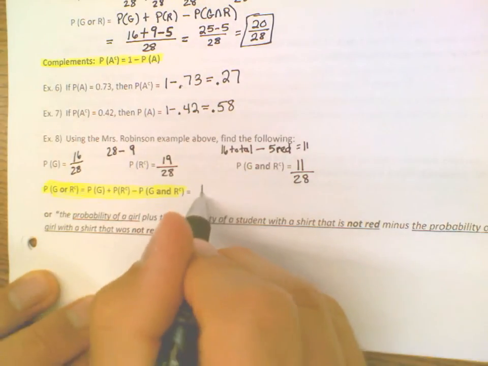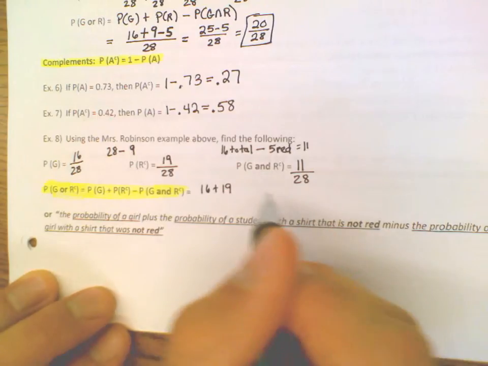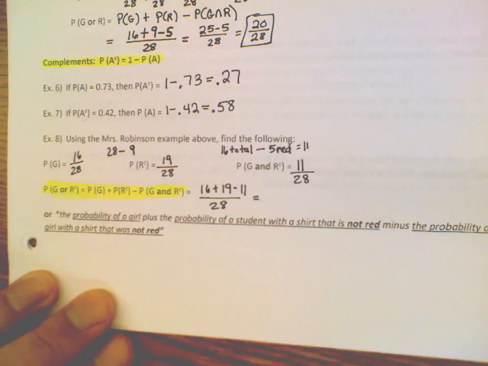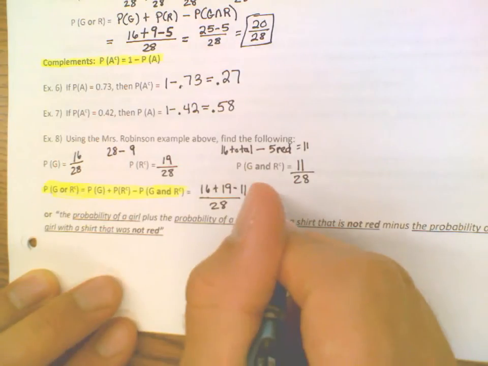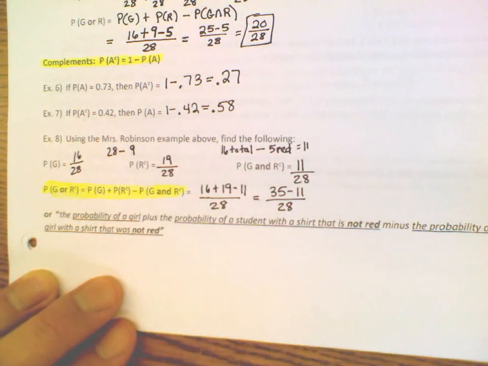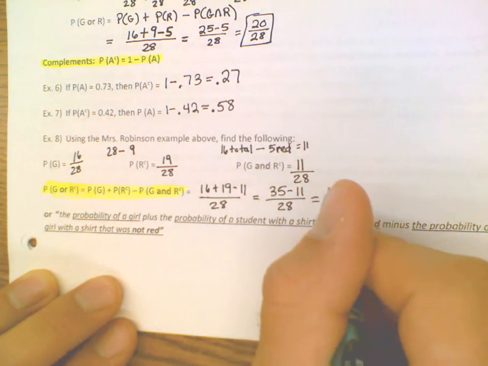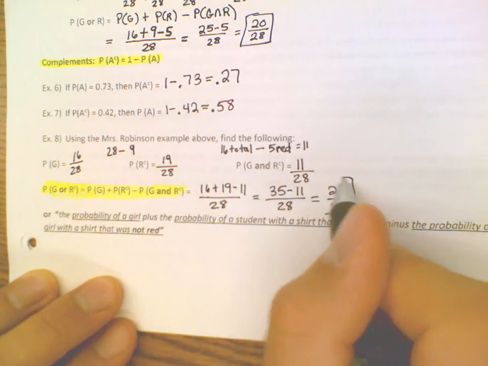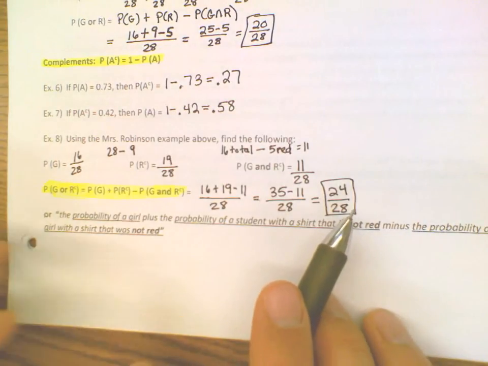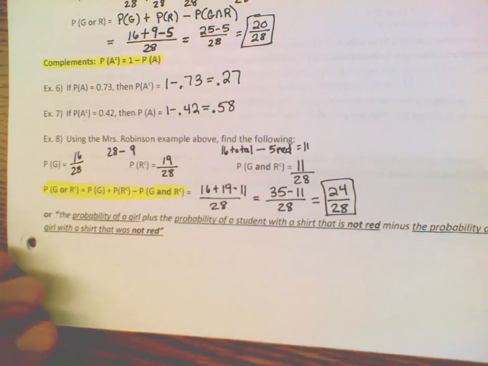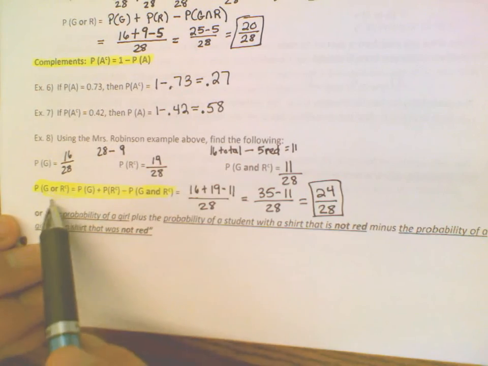So 16 plus 19 minus 11 all over 28. 16 plus 19 gives us 35, minus 11 over 28. And 35 minus 11 is 24 out of 28. So there's a pretty good chance that you're going to have a girl or not wearing a red shirt if you randomly select someone from her class.